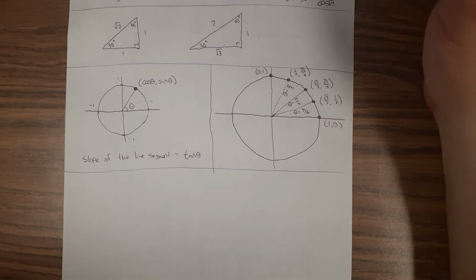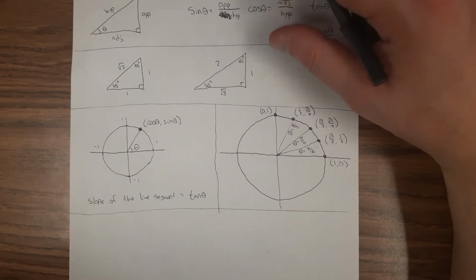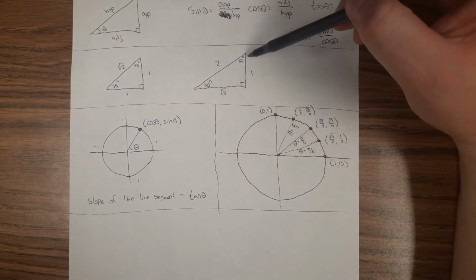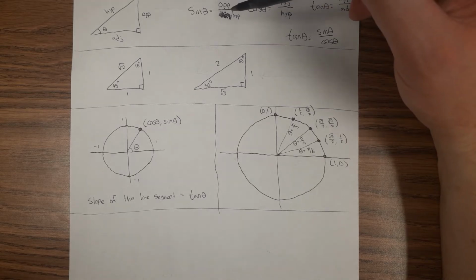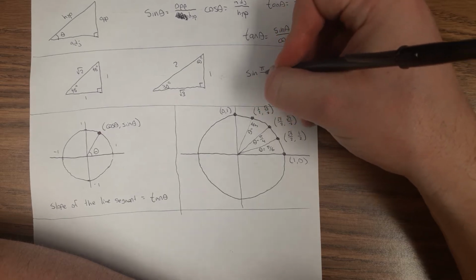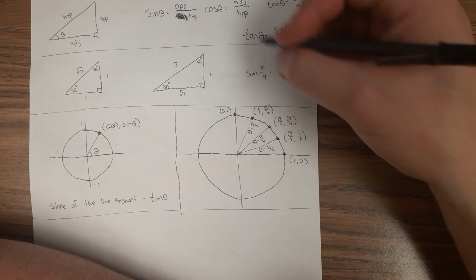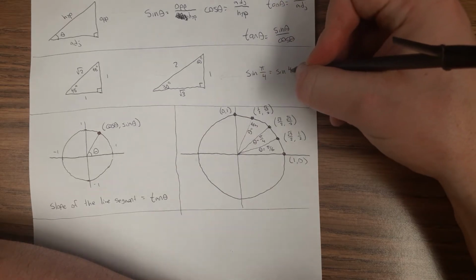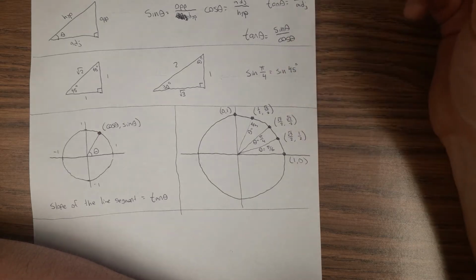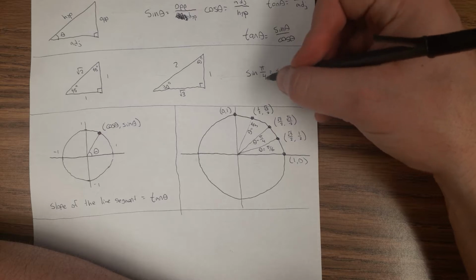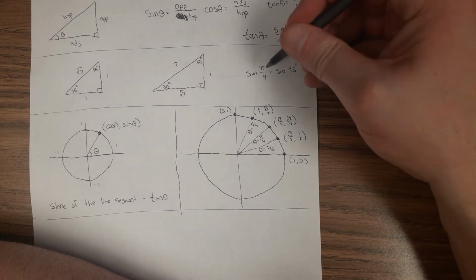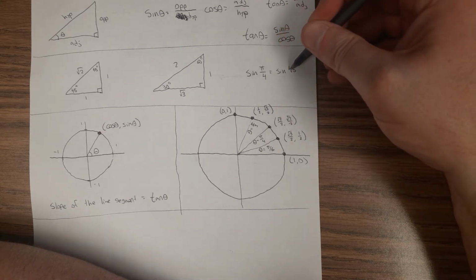There's a couple of nice triangles you should remember that will help you find sine and cosine of various angles. This is the 45, 45, 90, and this is the 30, 60, 90. Of course, I wrote these in degrees, and you should know how to convert. Basically, pi in radians becomes 180 in degrees. So pi over 4 radians is 180 over 4, which is 45 degrees. So sine of pi over 4 is sine of 45 degrees.